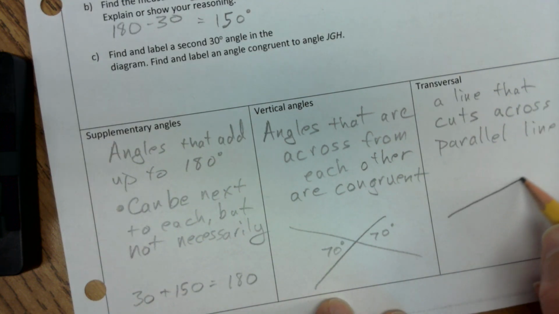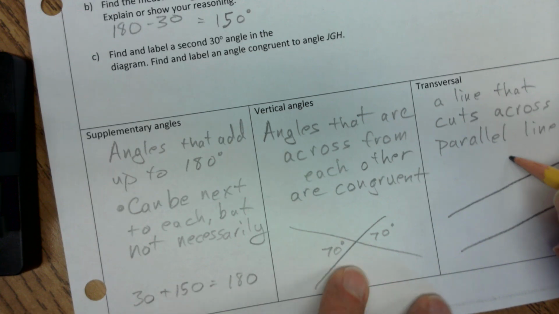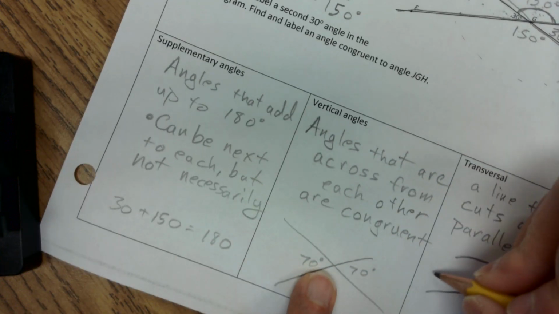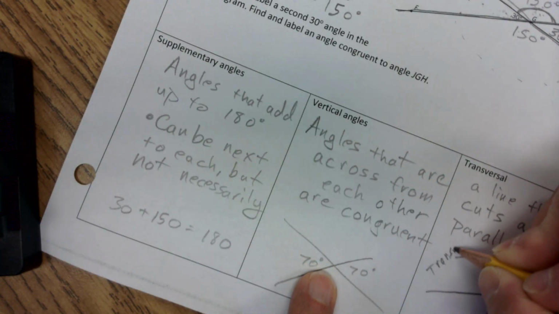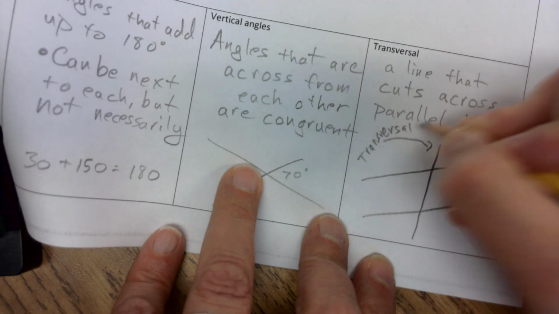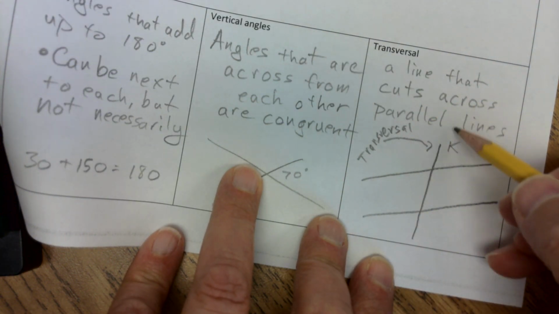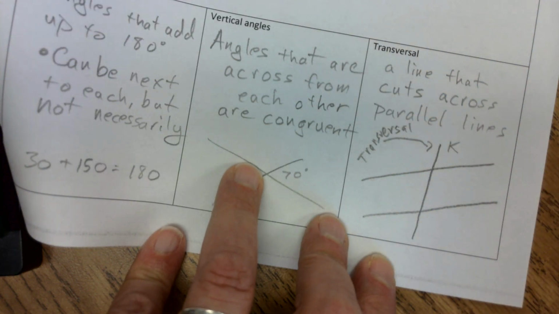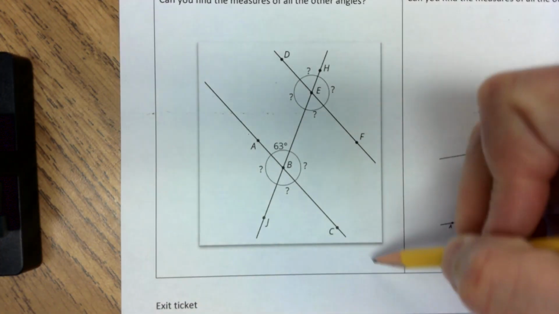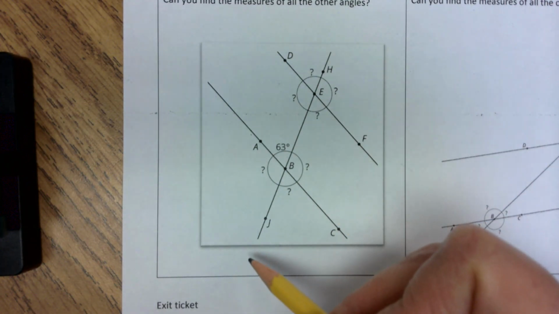So if I have a set of parallel lines here, and then I have a transversal, and I label it for whatever reason K, this is the transversal. Can you see that? Maybe, maybe not. Let's see, sorry. So you have parallel lines, the line that cuts across them, that's our transversal, okay? And that's going to be relevant on the next problem, where we have parallel lines cut by a transversal, okay?